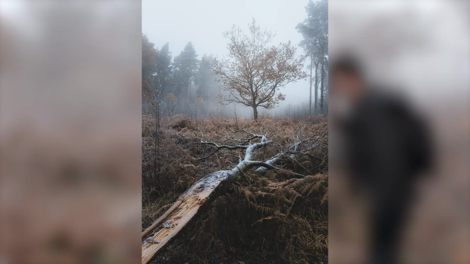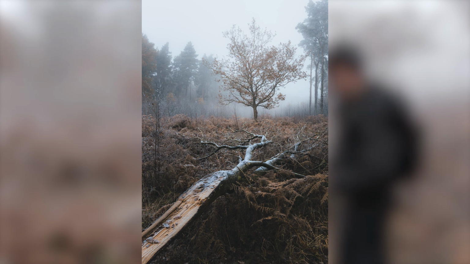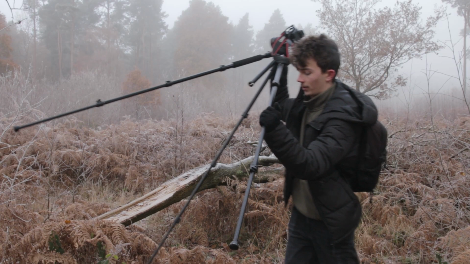But yeah, I think that'll do for that tree shot. I'm pretty happy with that. Yeah, that's probably my favourite composition I've got today.